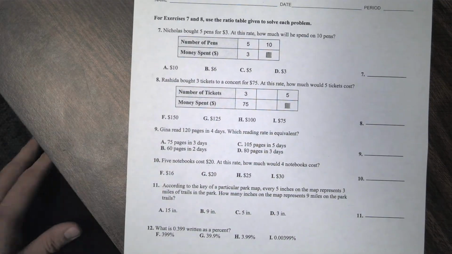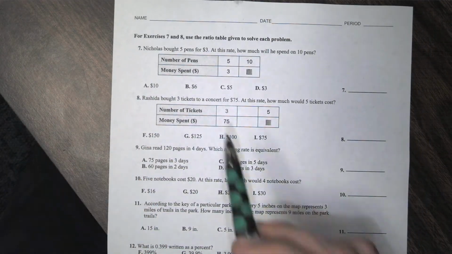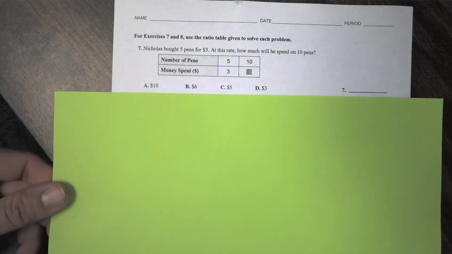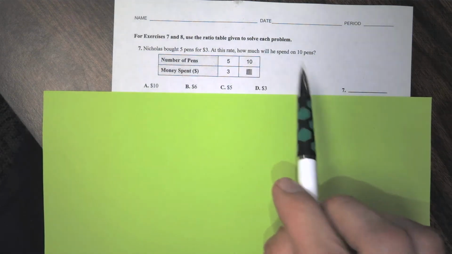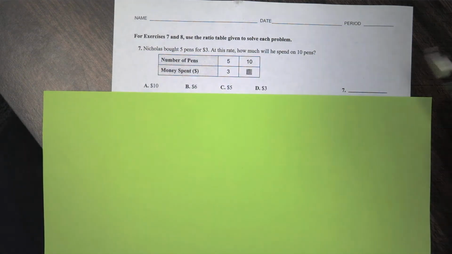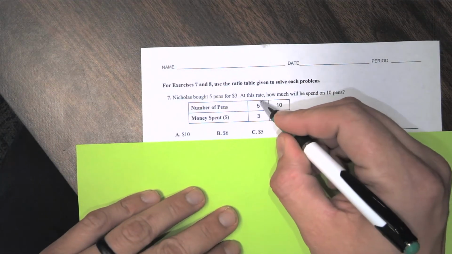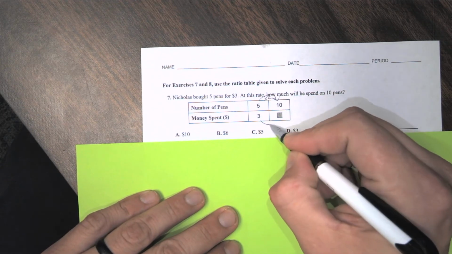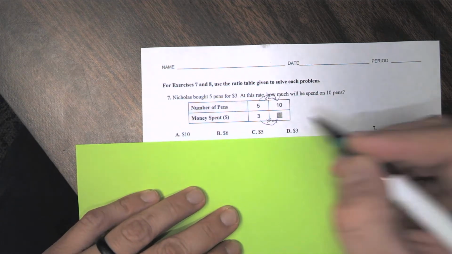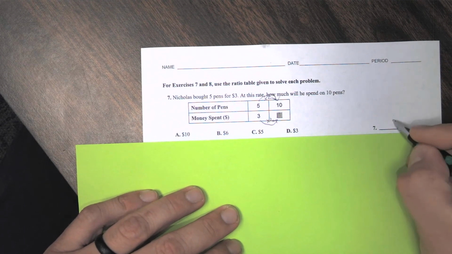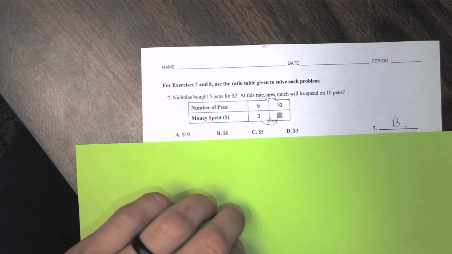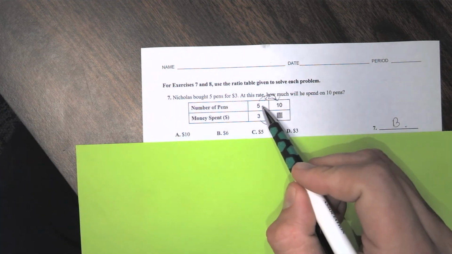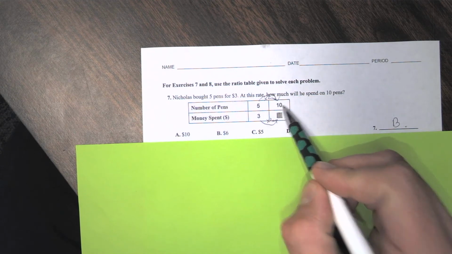Okay, so now on to the back side. Okay, Nicholas bought 5 pens for $3. At this rate, how much will he spend on 10 pens? So this is a ratio table, just like we worked with in the past. So we're going from 5 to 10. So that's times 2. So whatever you do at the top, you got to do the bottom. So 3 times 2 would be $6. So letter B. So you always looked at how we got from the first one to the second one.